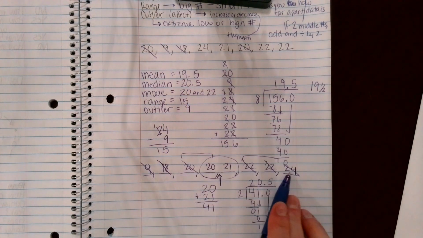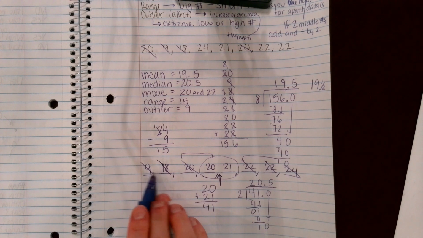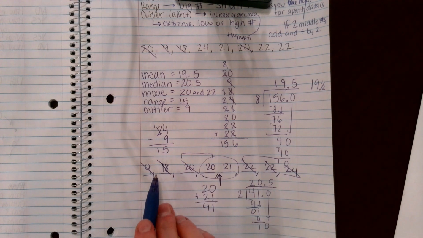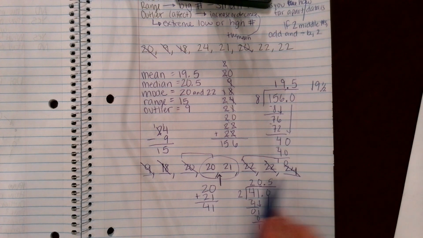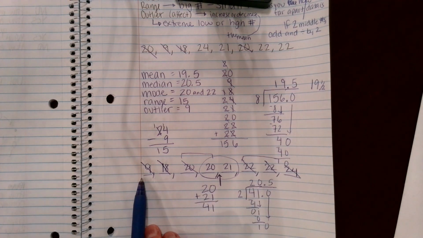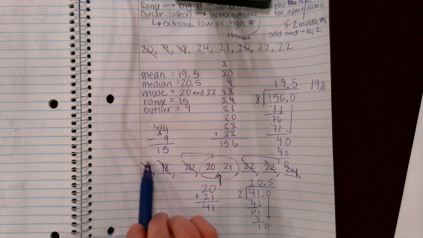Not every data set has an outlier. Some data sets don't have one. Some could have an extreme low and an extreme high. Some could just have an extreme high or an extreme low. So in this example, the outlier is a 9.